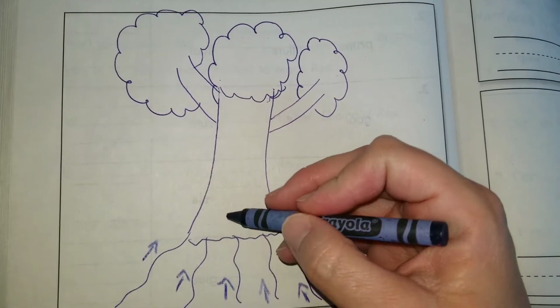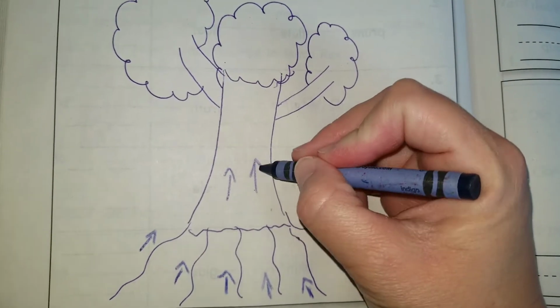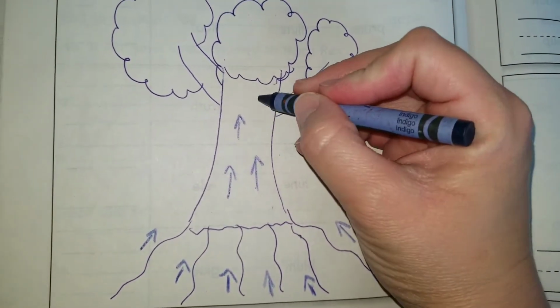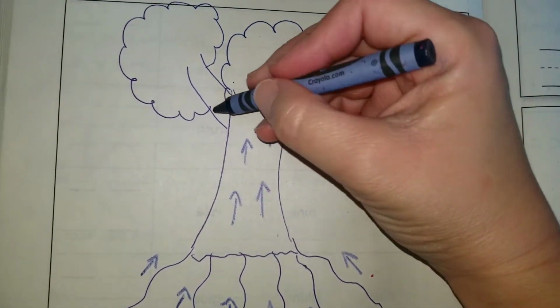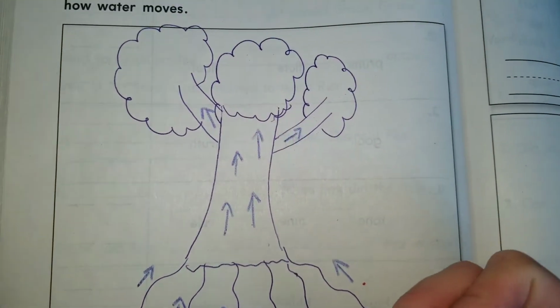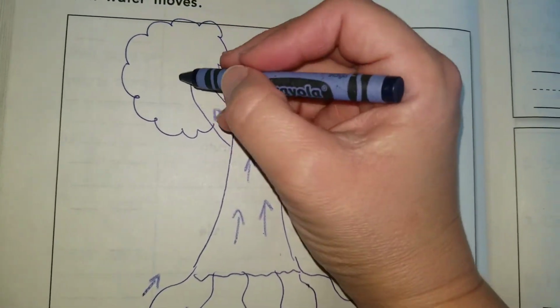And once the roots take it into the trunk, now the trunk is the one that moves all the water in. So that's why we're using blue for the water. So you see, the branches are moving now the water into the leaves.